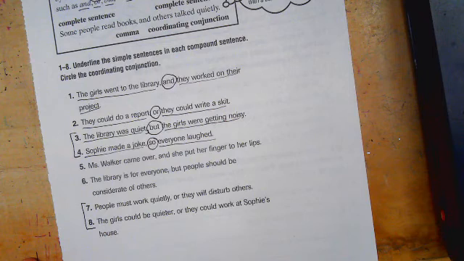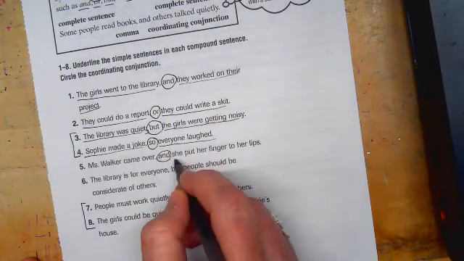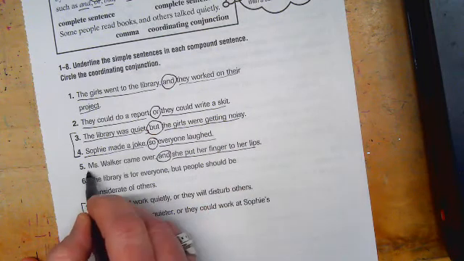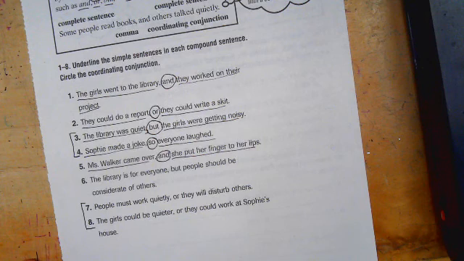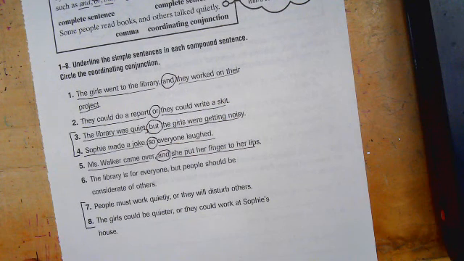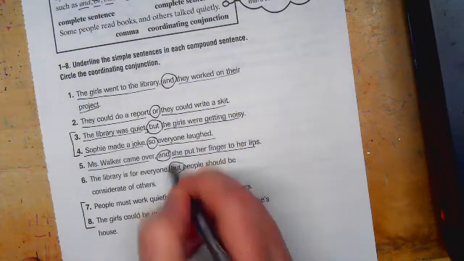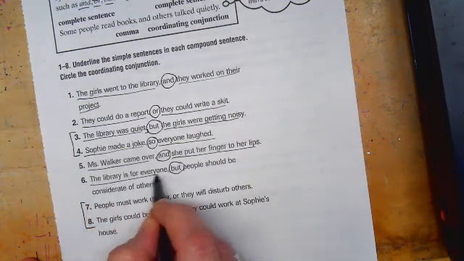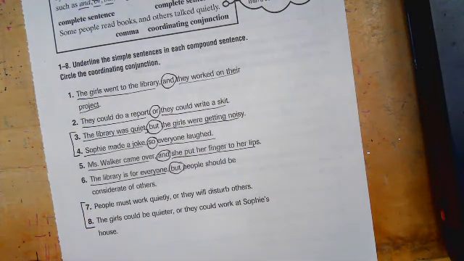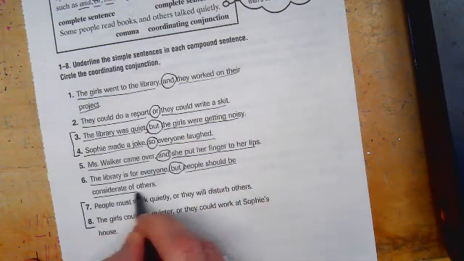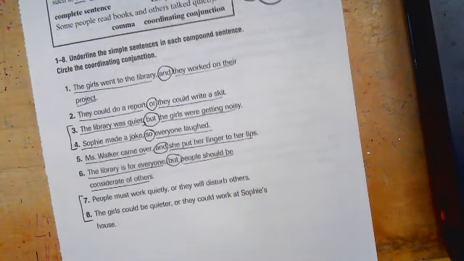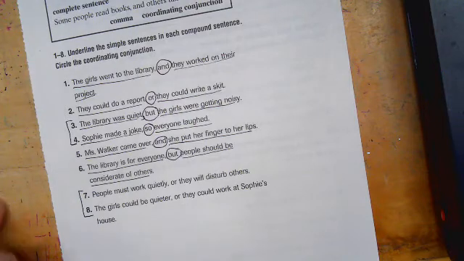All right, let's do 2 of them together, and then you guys can do 7 and 8, okay? Ms. Walker came over and she put her fingers to her lips. There's my coordinating conjunction. She put her fingers to her lips. Ms. Walker came over. The library is for everyone, but people should be considerate of others. But is a coordinating conjunction. The library is for everyone is a complete sentence. People should be considerate of others is also a complete sentence. It's got a subject and a predicate. I'm going to let you work on 7 and 8 on your own, and then we'll correct them.